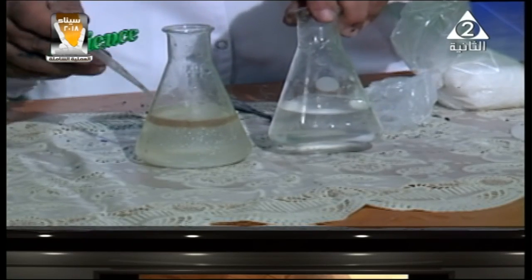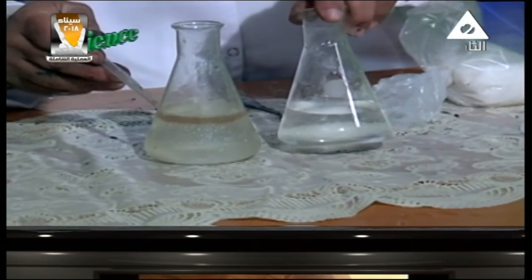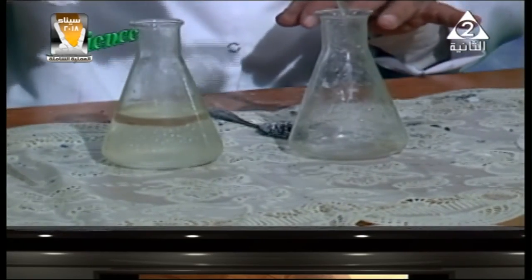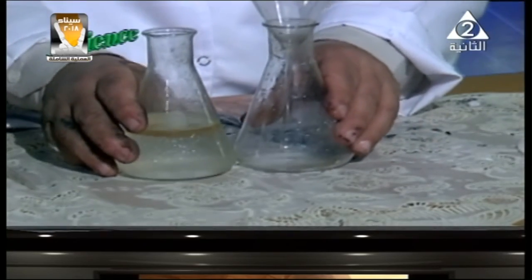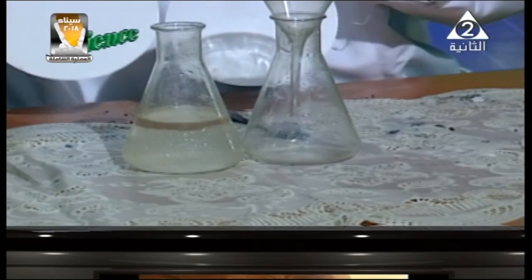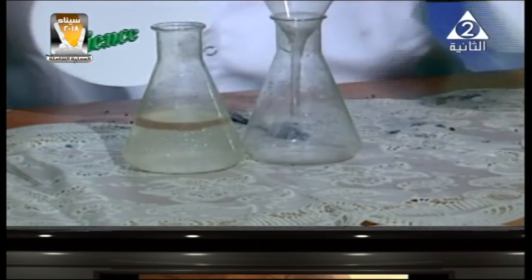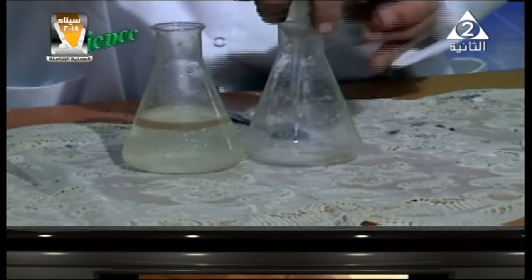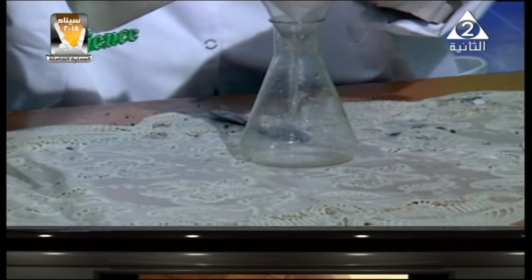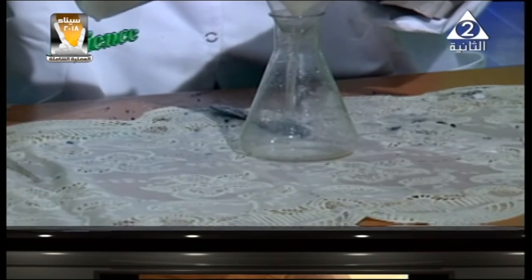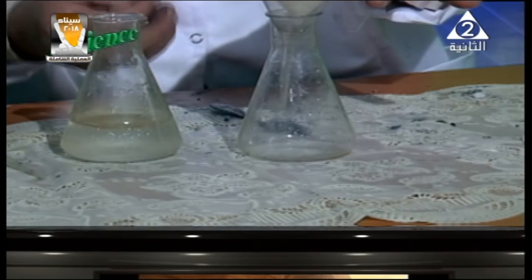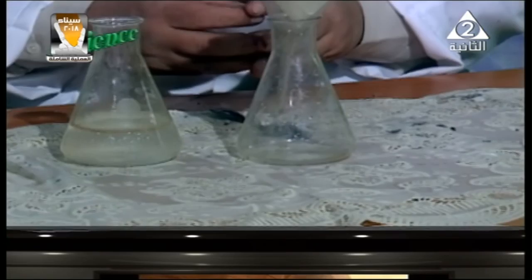Do you know we can separate them? Yes, we can do that. How? Let's see how they can be separated. We have a funnel. I put it here to separate them. What do you do? Get a paper. This paper is a filter paper. I put it at the top of the funnel, as you see, and then add this solution. I have different layers. The drops of water will start to fall down and we see the solution.